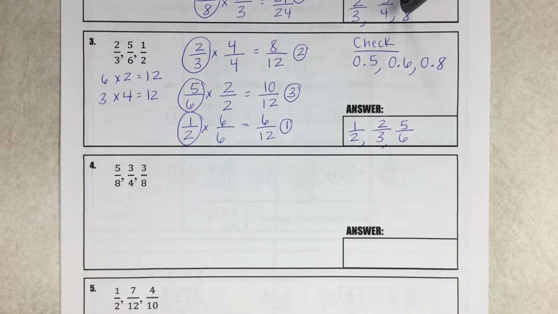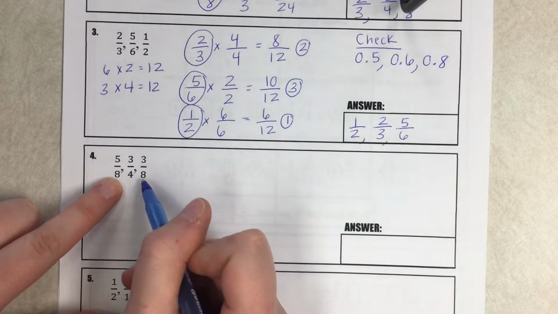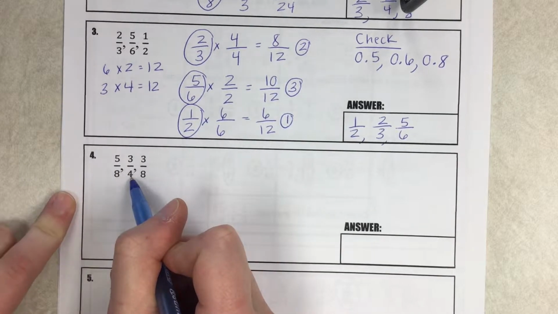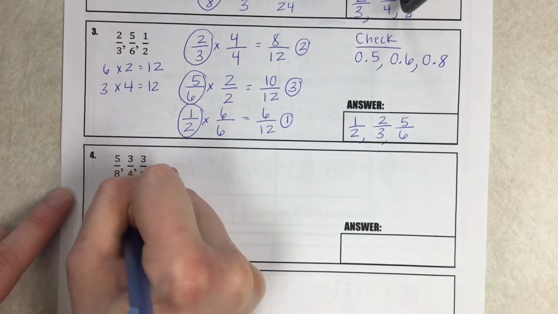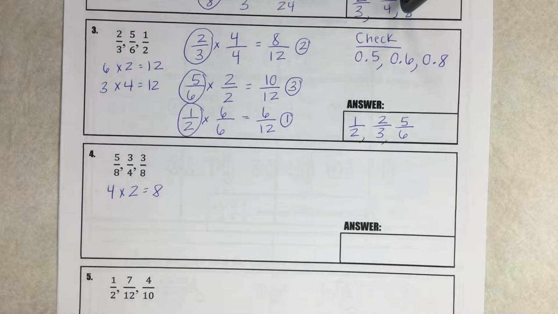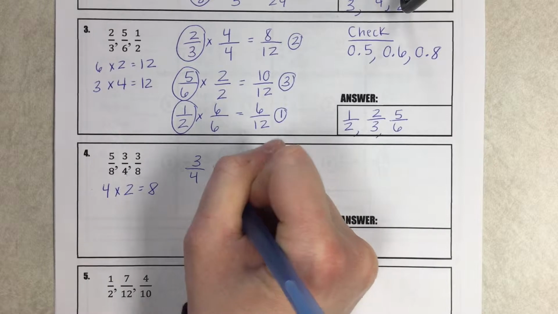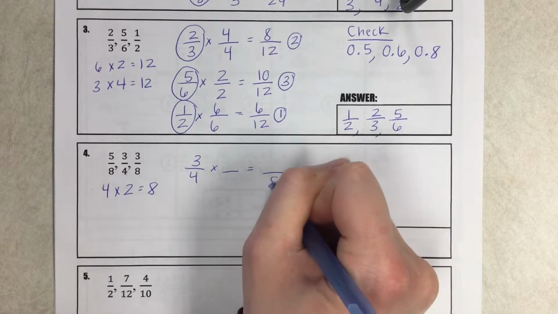Okay, number 4. First thing I need to do to order these fractions is find a common denominator. So my denominators are 8, 4, and 8. I already have 2 that are the same. So it would be really easy if I could just take this one that's not the same and change it into the other. And I know 4 times 2 equals 8. So for this one, all I really need to do is change 3/4 times something to get me to a denominator of 8.